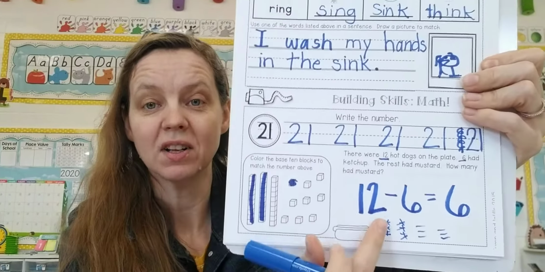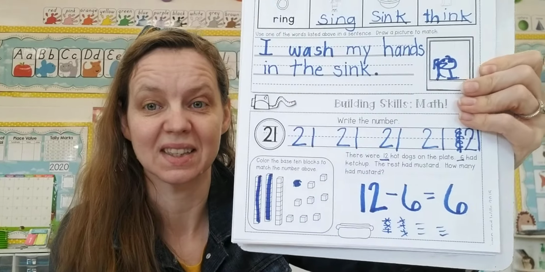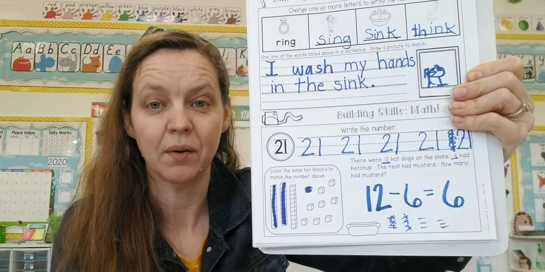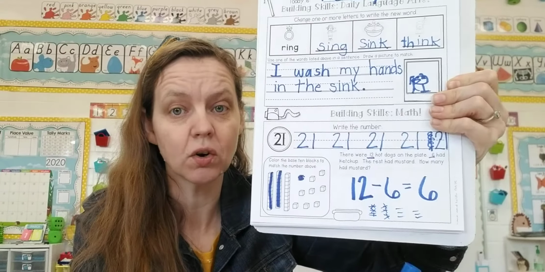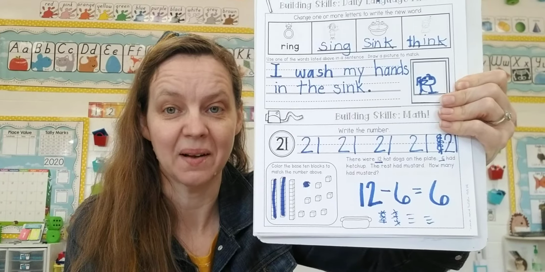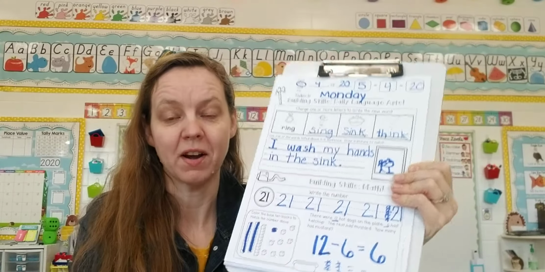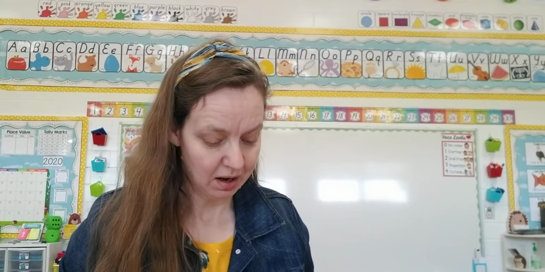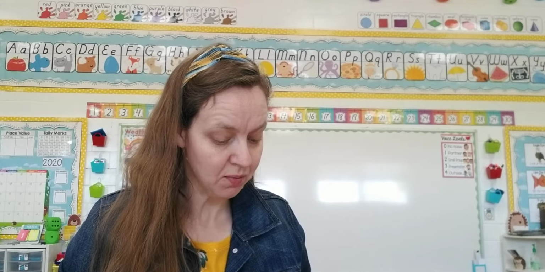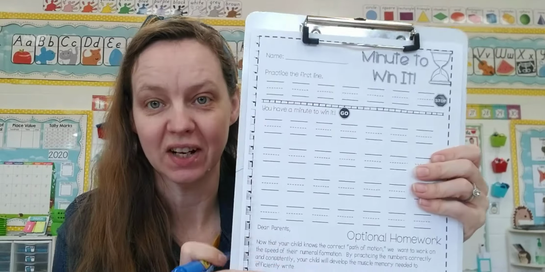So hopefully you got 12 minus 6 equals 6, because that's our correct answer for today. And remember to either use your counting strategy or your drawing strategy to get that. All right, my friends, one more thing before calendar's over. We are going to do our minute to win it number writing during our calendar video today.